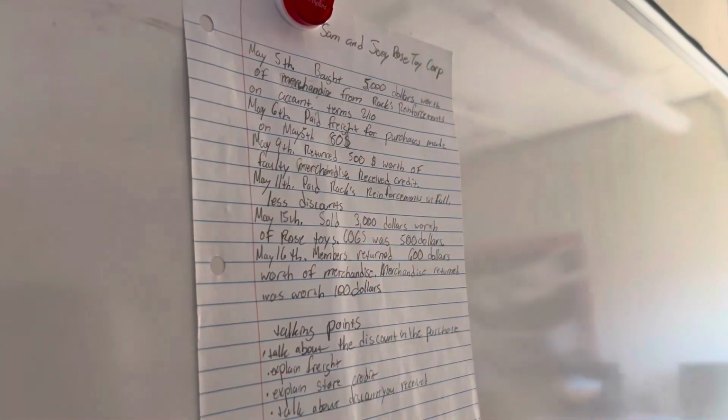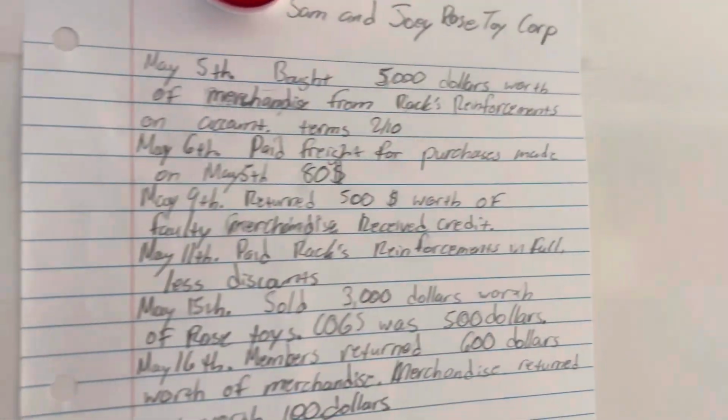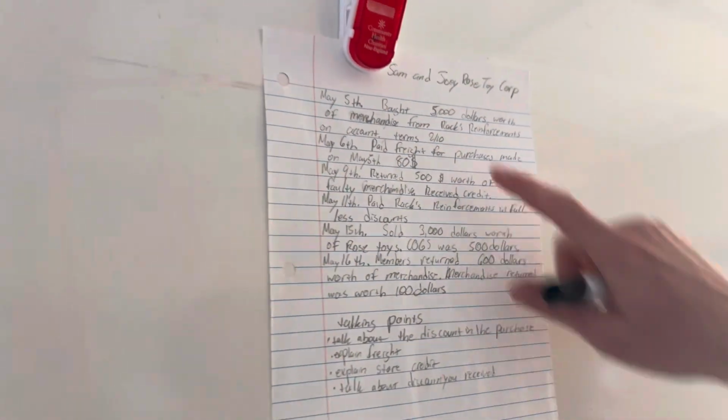So here we have May 5th, bought $5,000 worth of merchandise from Rax Reinforcements on account, terms 2/10. This 2/10 means that if we pay the money back in 10 days, we get a 2% discount. So let's set that up.